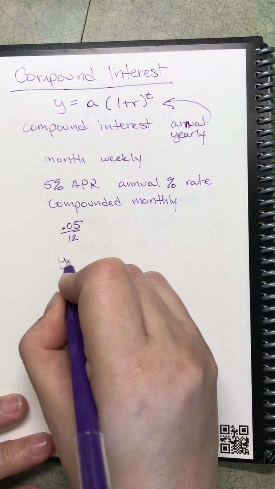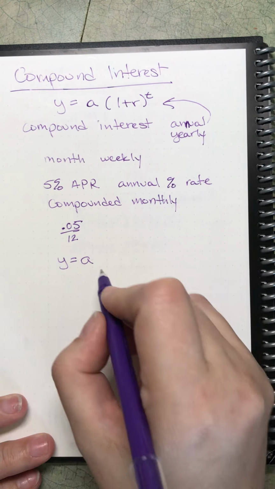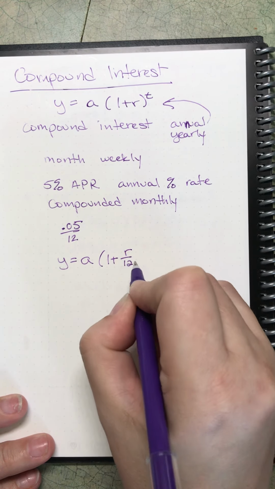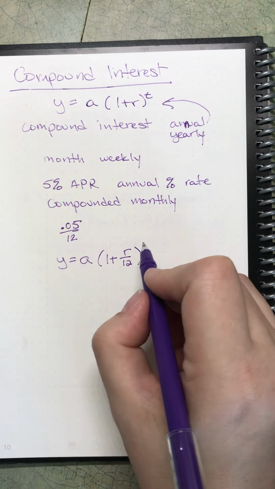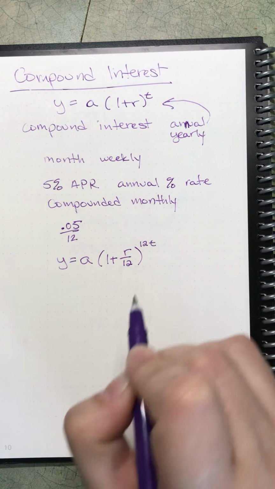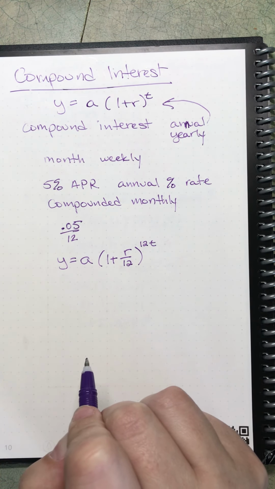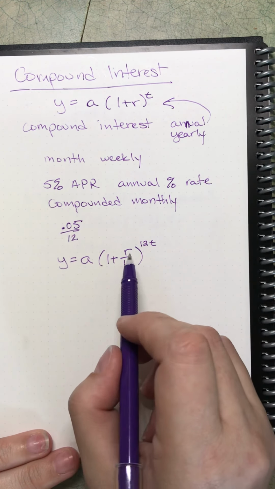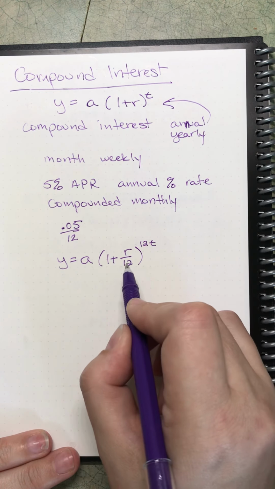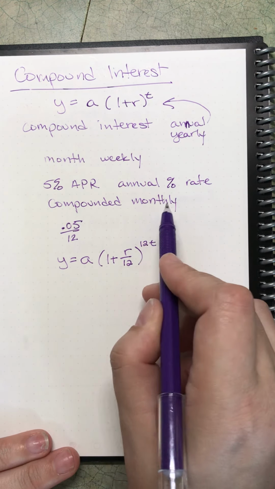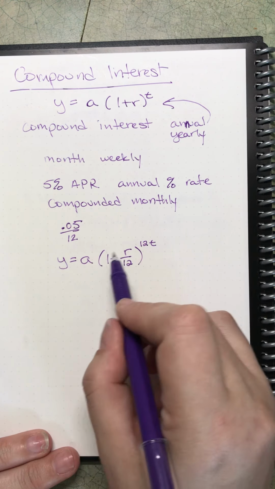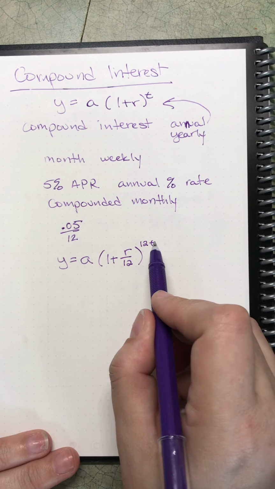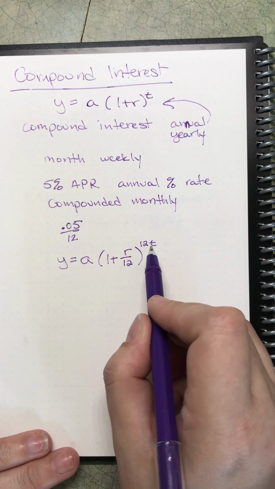So how this equation works is we still have our initial amount, 1 plus, we're taking our rate and dividing it into 12 pieces, and then we're going to do it 12 times each year. So instead of just getting it once a year, I get it 12 times each year.